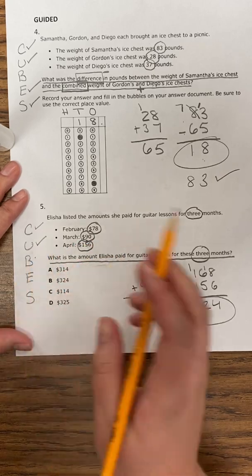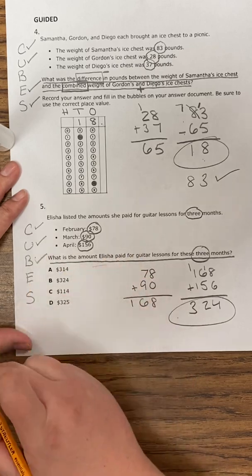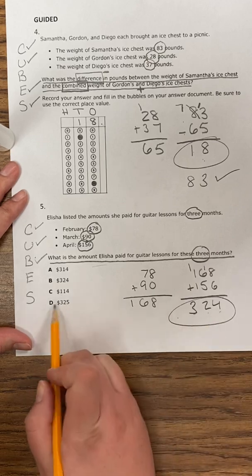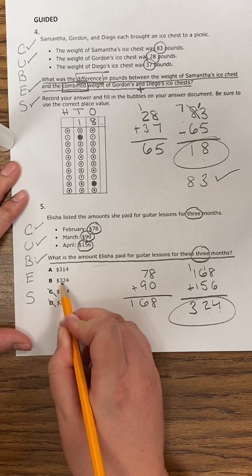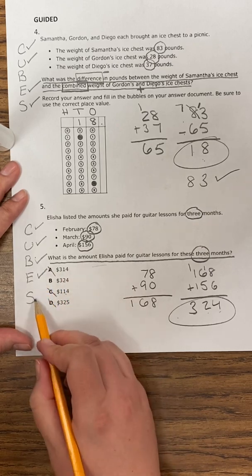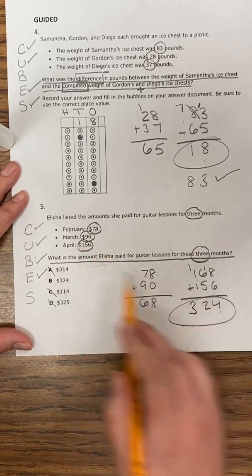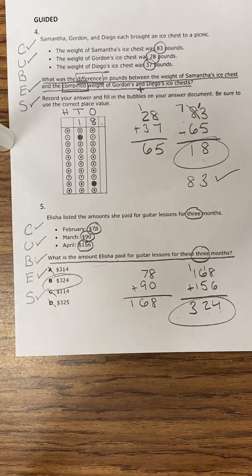All right, so we did C, we did U, and we didn't really need to do B because we pretty much knew what we were supposed to do, so we just skipped it. And then elimination, that would be basically just any answers that are not here. 325, nope. 114, nope. 324, yep. 314, nope. And then solve and check our answer. So we made sure we're good to go. B is our answer. All right, boys and girls.